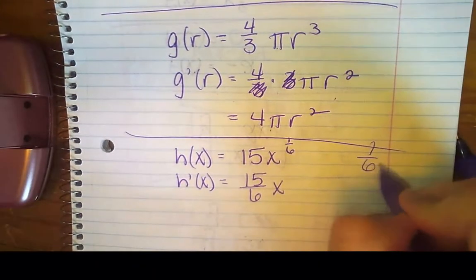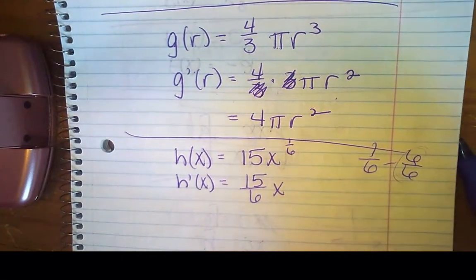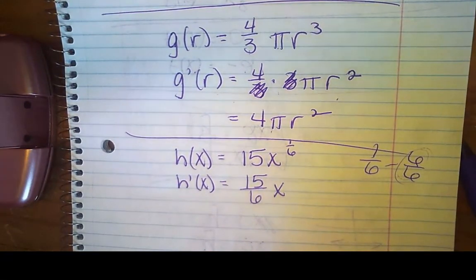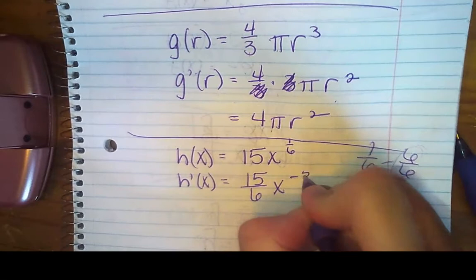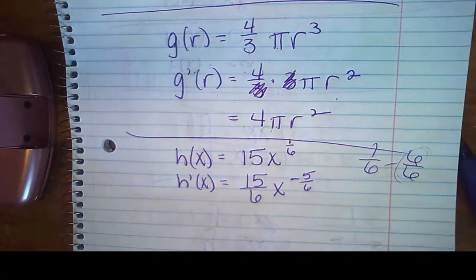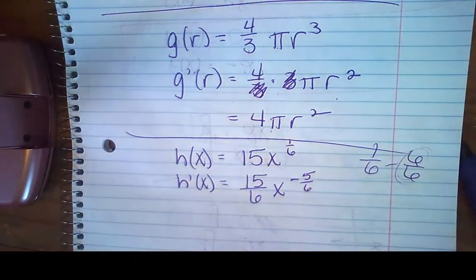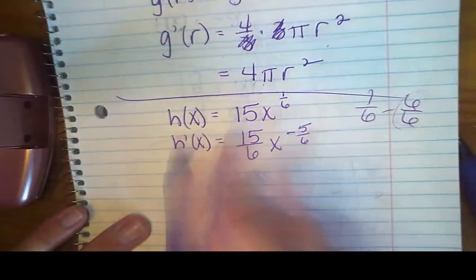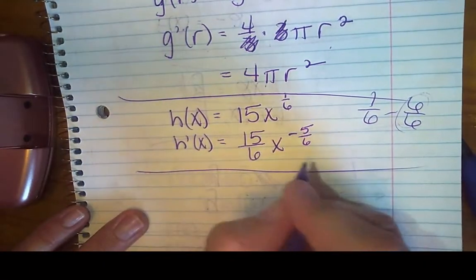So 1/6 minus 6/6, which is 1, is going to be a negative 5/6. Negative 5/6.